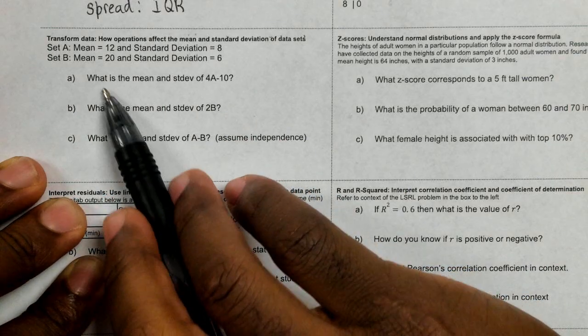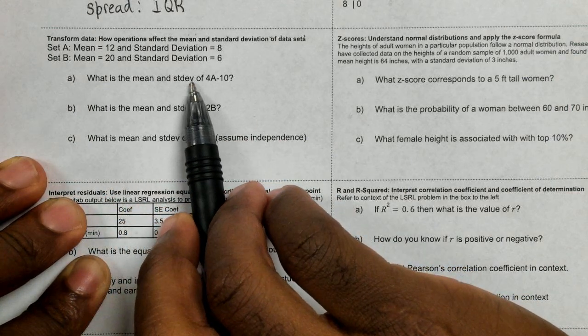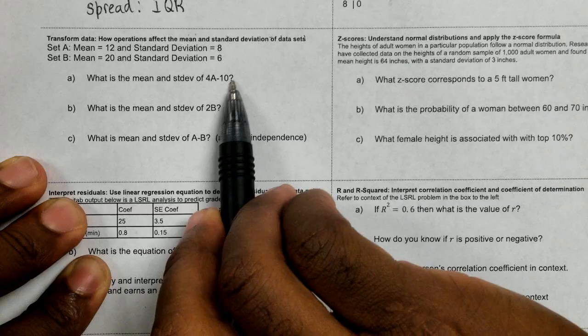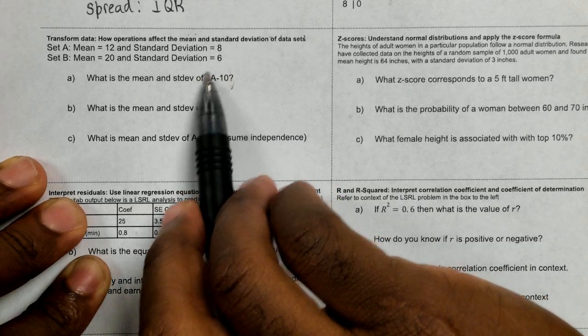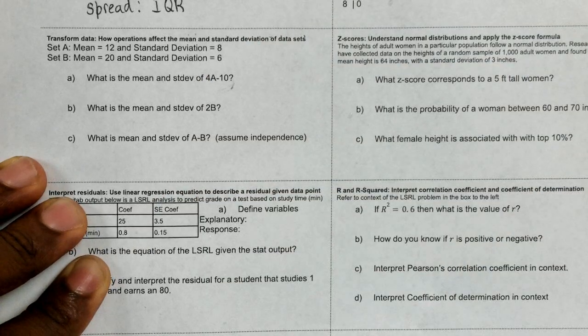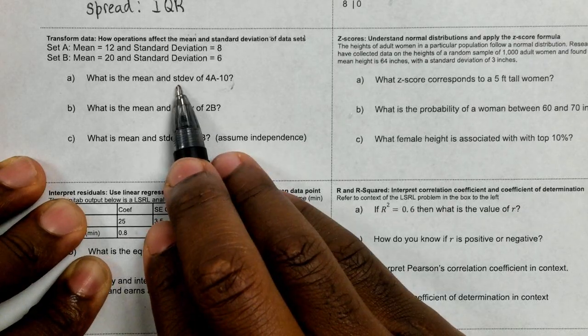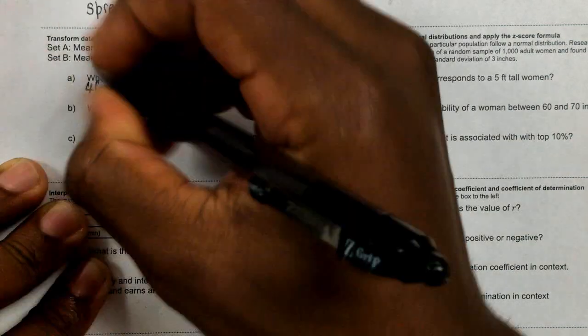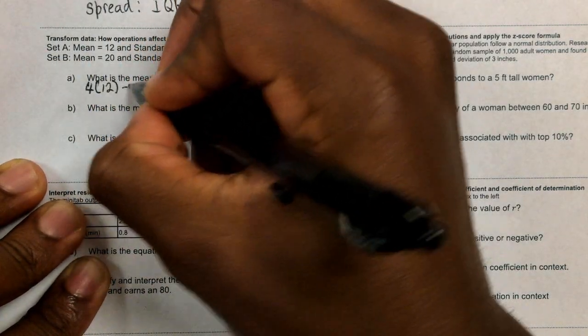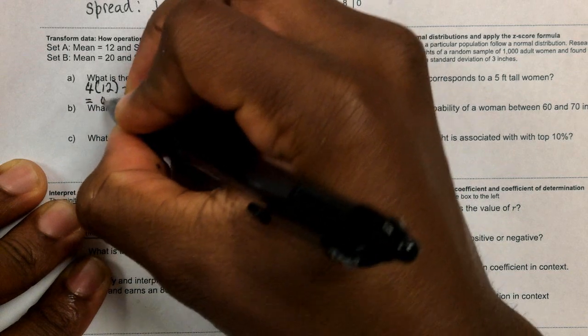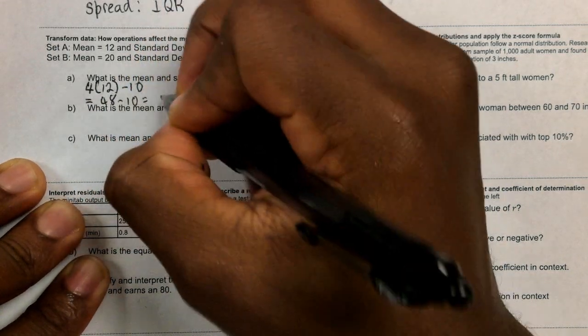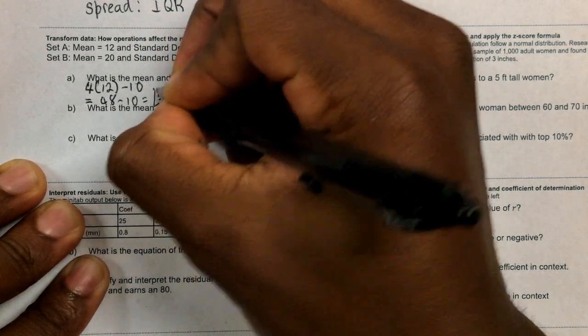So let's start with the first question. What is the mean and standard deviation of 4A minus 10? Because we're looking at set A only, we don't need to evaluate any commingling of standard deviations. We can just calculate as such. I'll do 4 times parentheses, replace the A with the mean for A, which is 12, then minus 10. 4 times 12 is 48, minus 10 is 38.